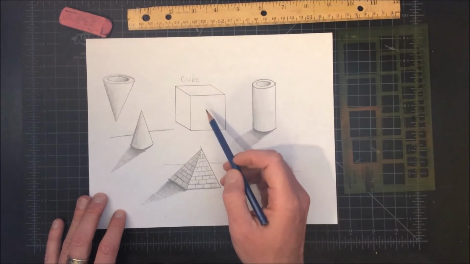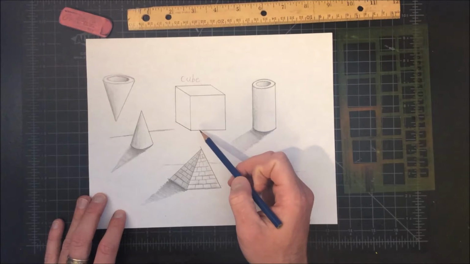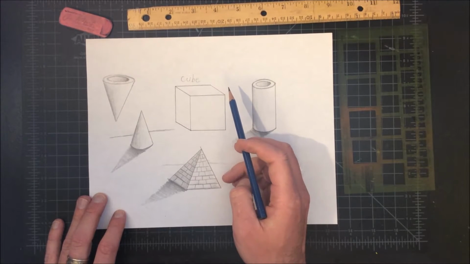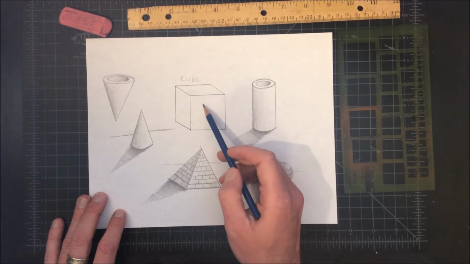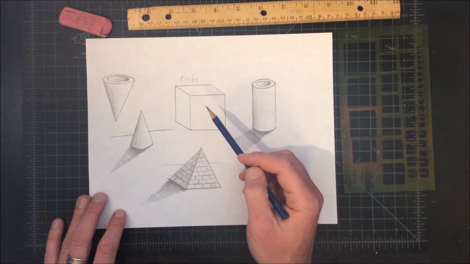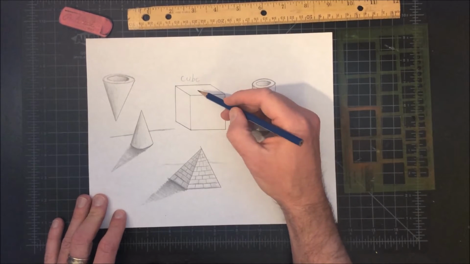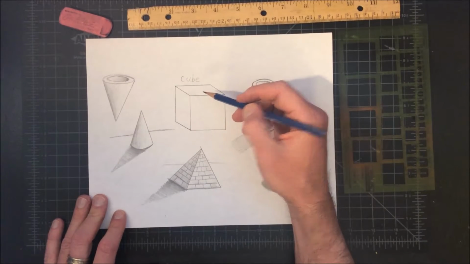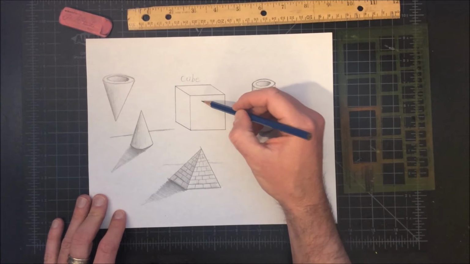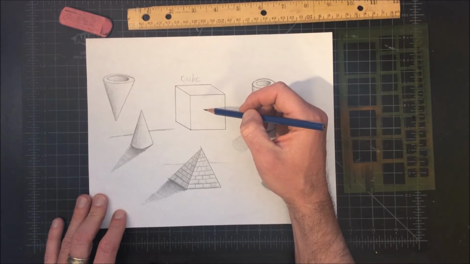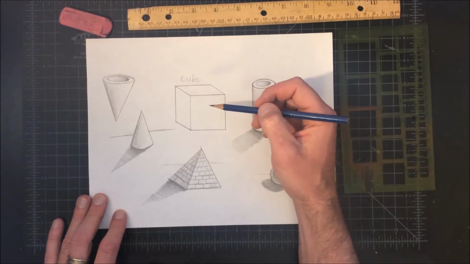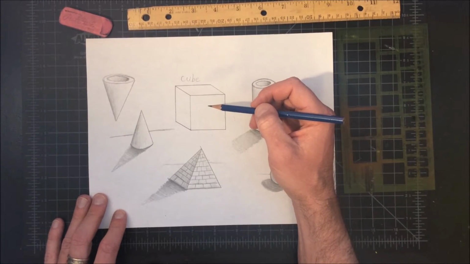For example, let's say you're trying to draw a box, and that box is somewhere above your head. Maybe it's on top of a stack. You couldn't draw it like this, because if the box is above your head, could you see the top of the box? No. But this is what your brain is going to try to think of when you go to draw a box. So, how do we solve that? Well, the answer is perspective.